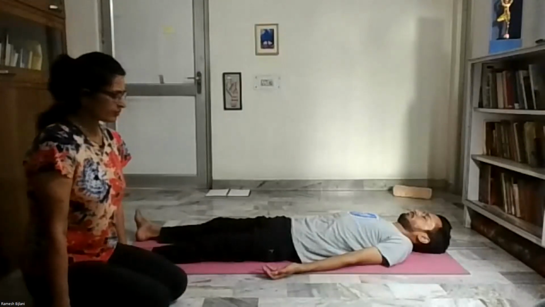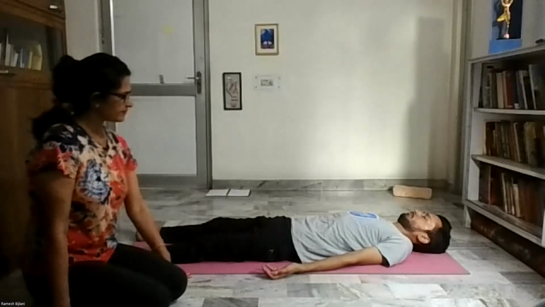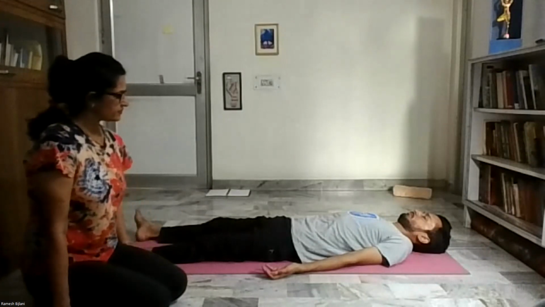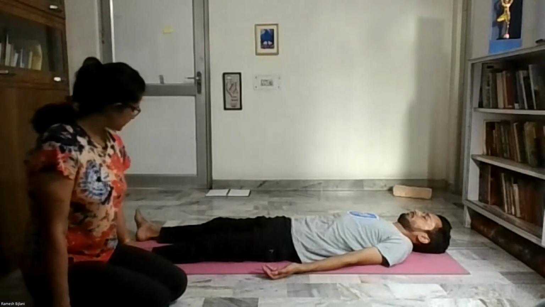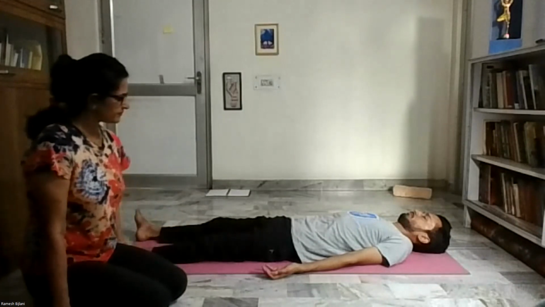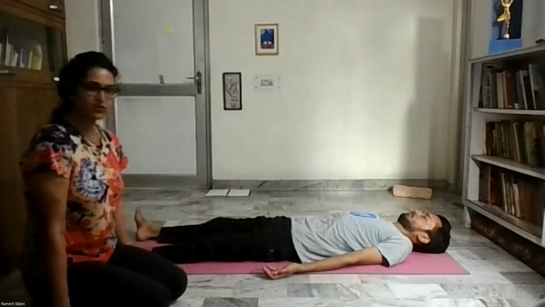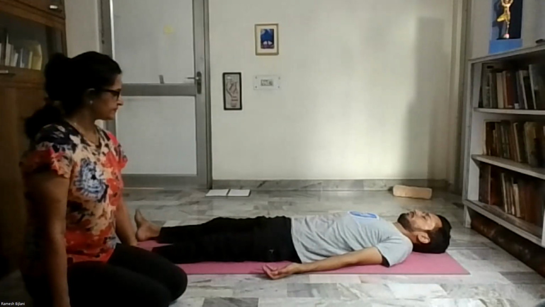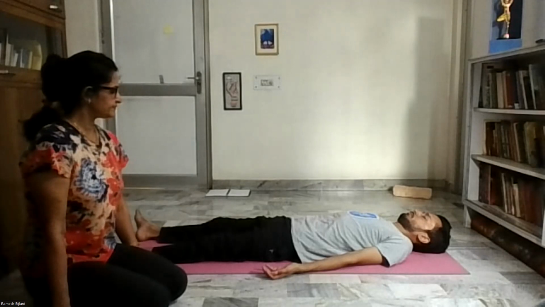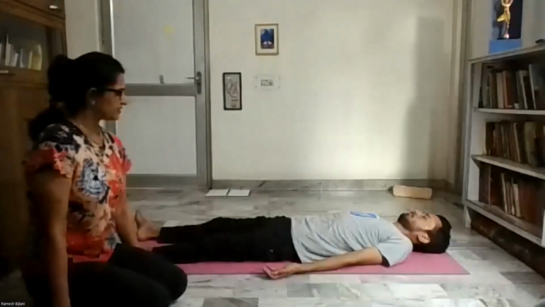Feel the weight of the body on the floor. Make a note of the points that are touching the floor, the hollows in the body. Feel the stability of the earth.